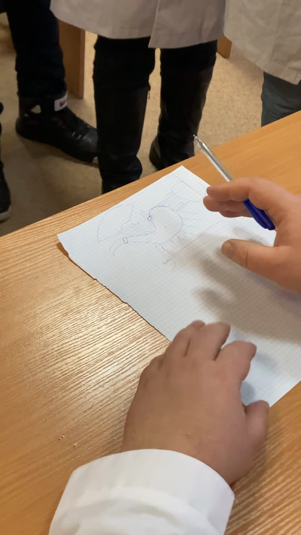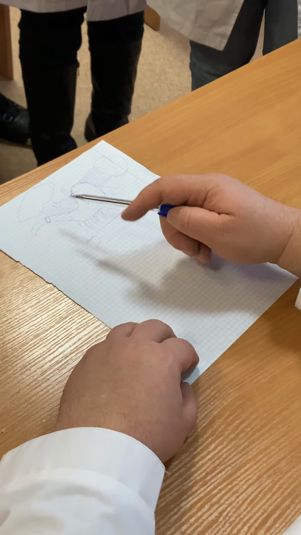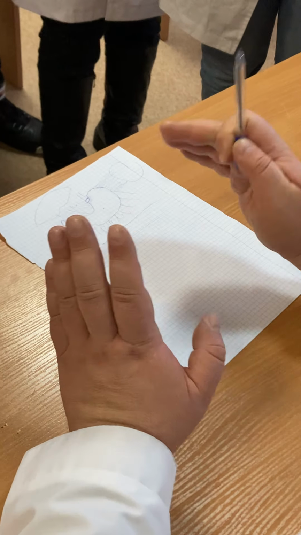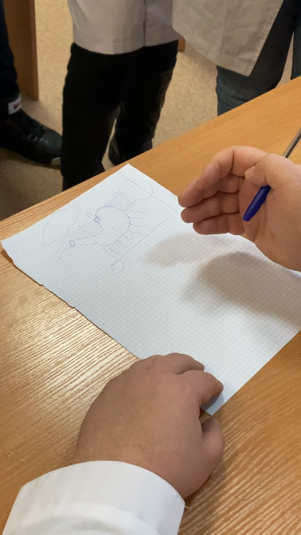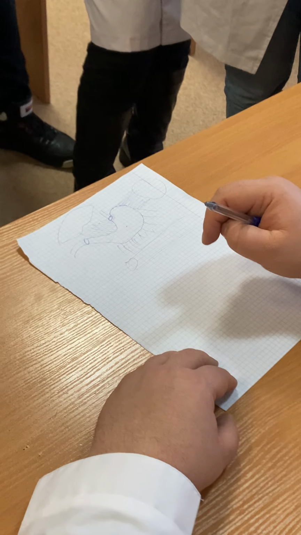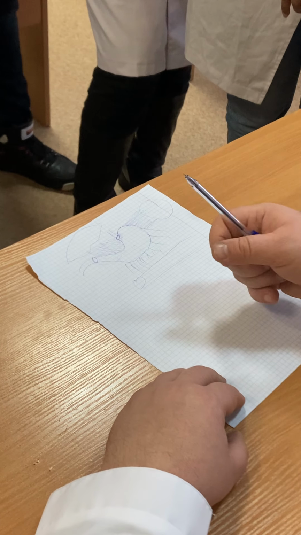In stomach, the same three layers. External coat, that is serous coat, peritoneum, intraperitoneal position. Middle layer, that is muscular coat, and inner layer, that is mucous membrane with submucous layer, tela submucosa.